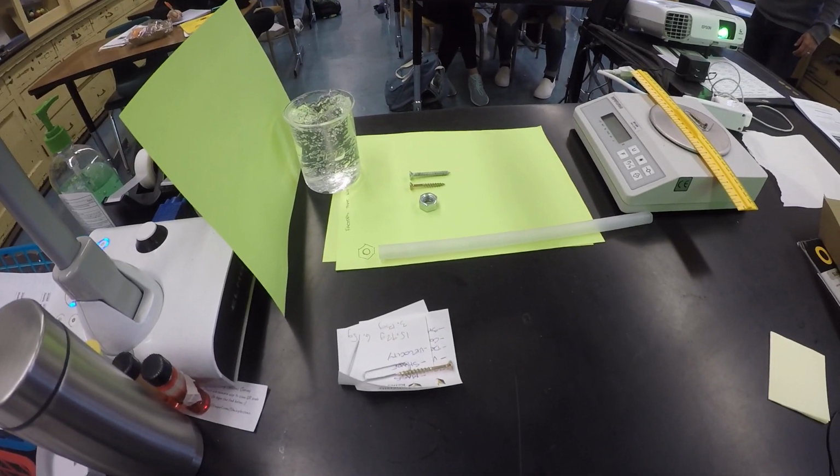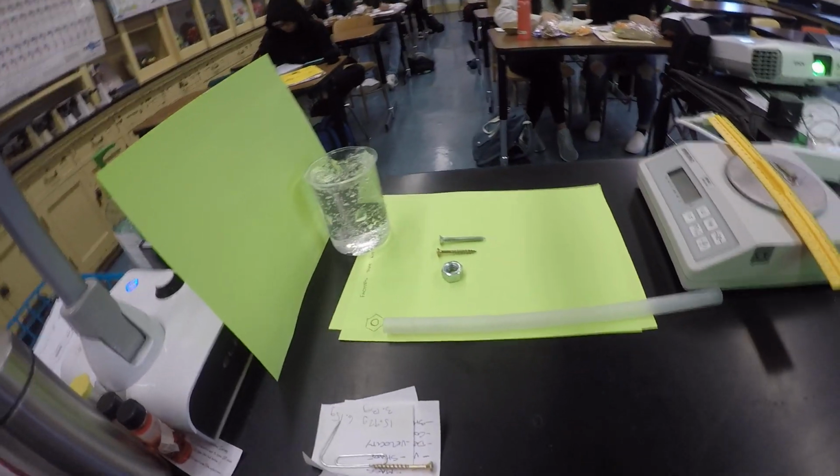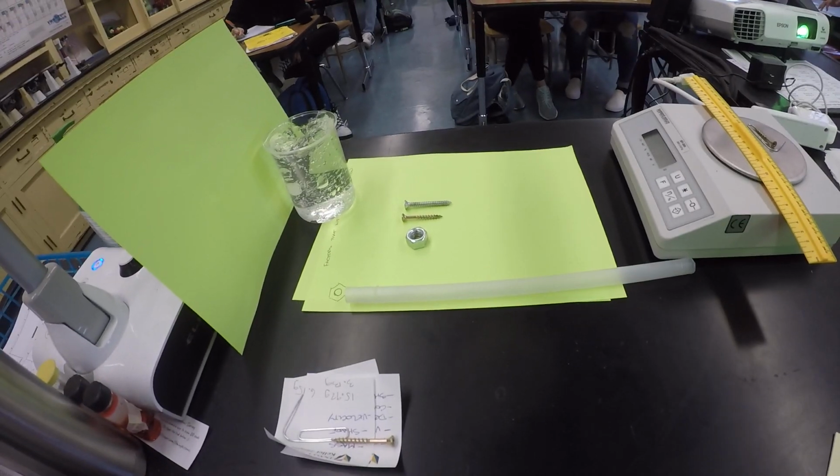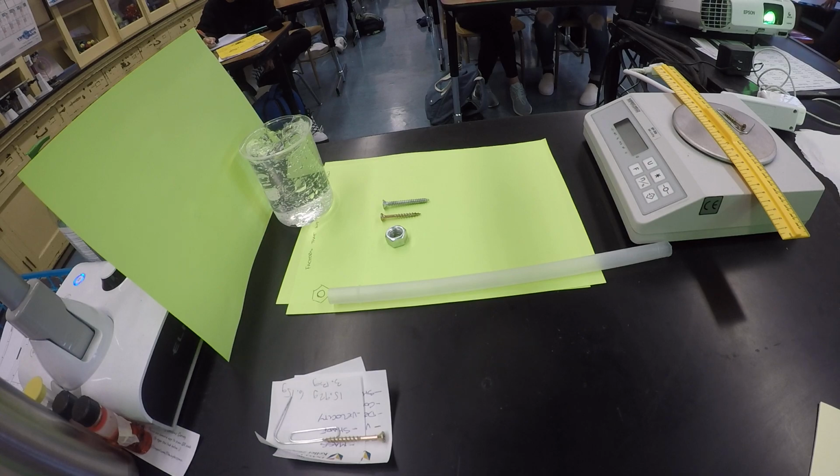The title is Engage Penetrating Power, Part A, Particle Demonstration. All right, so again, make sure you write the date, and you guys have all that stuff.